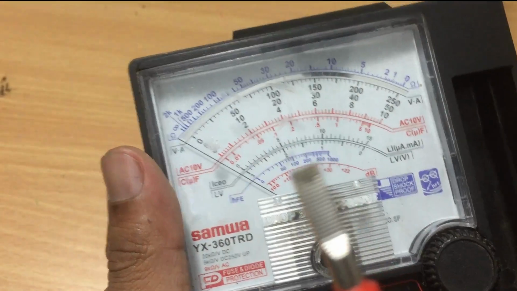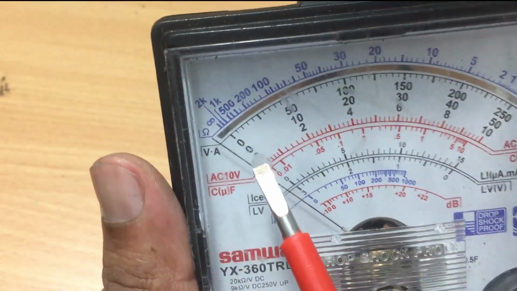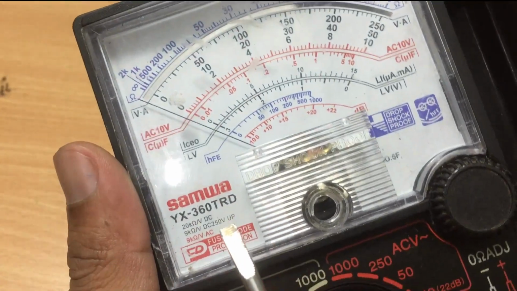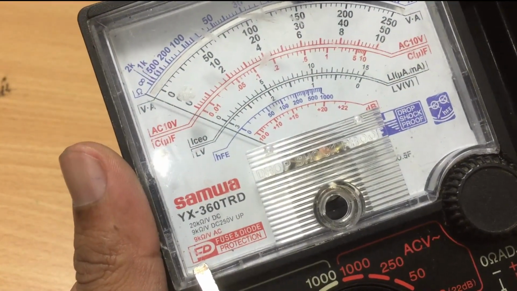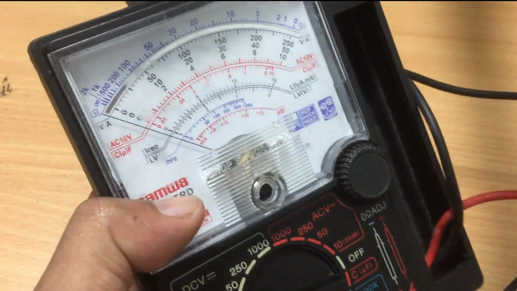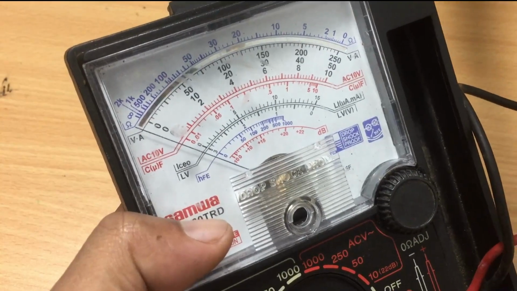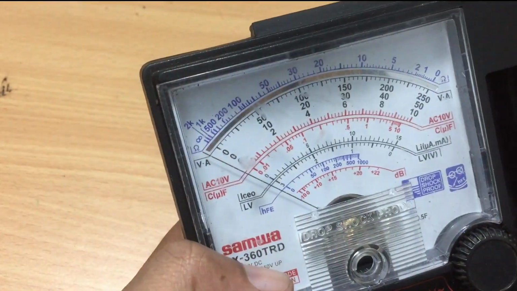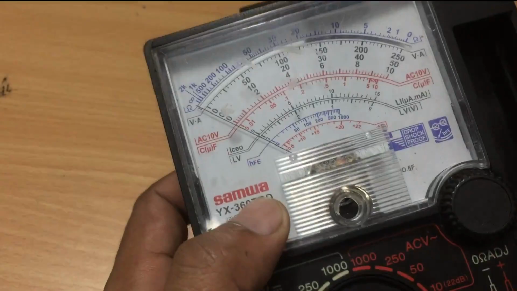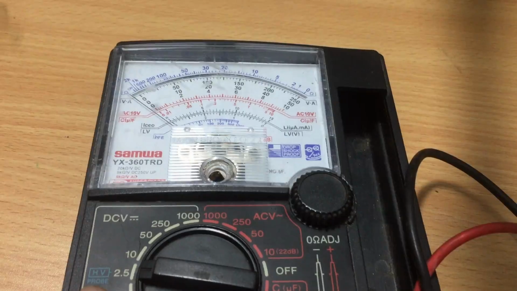This is a very good multimeter when you use it for electronic projects. However, this one is a very old one. I will show you how to check values using this multimeter. Okay.